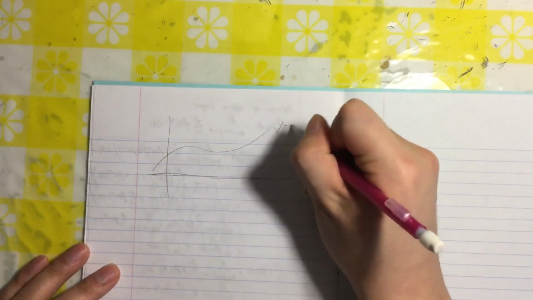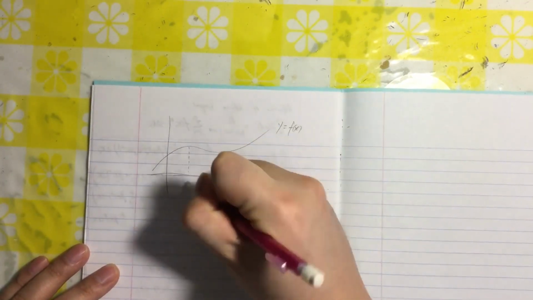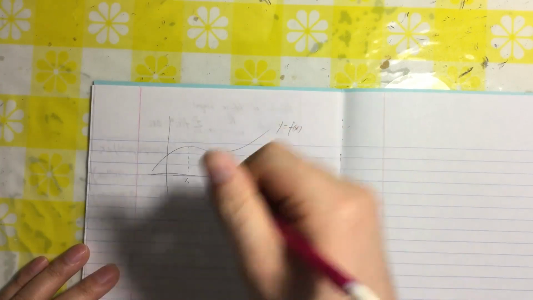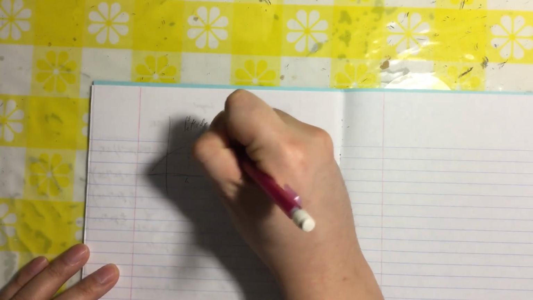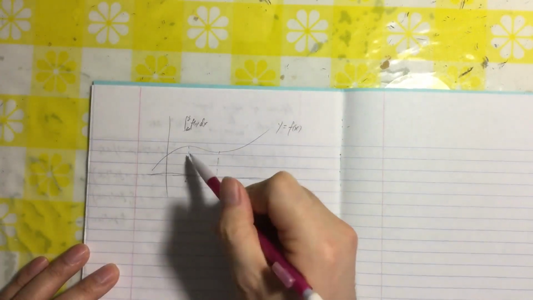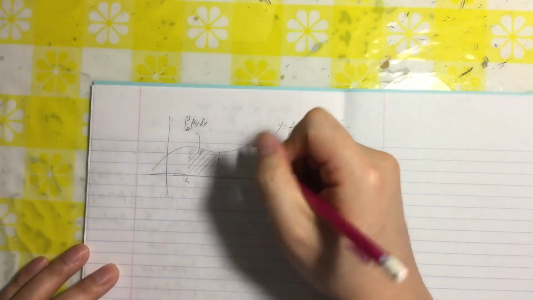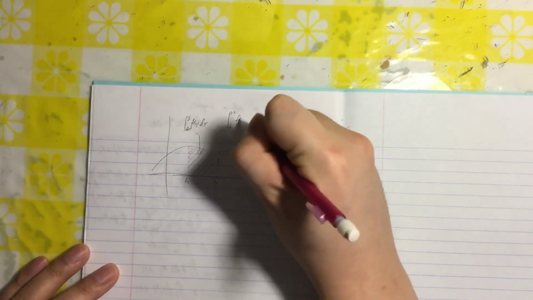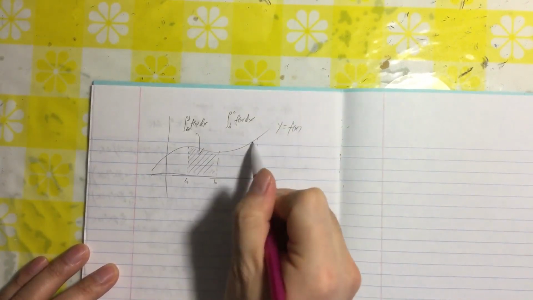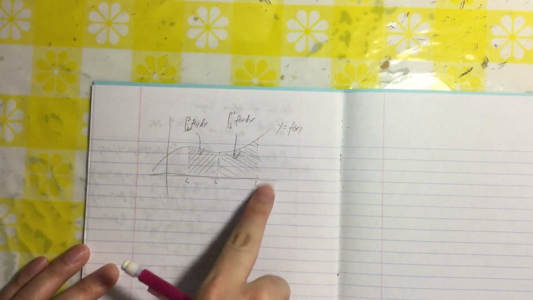Consider that's the graph y equal to f of x. The integral from a to b of f of x dx represents this area here. Suppose c is here. Now the integral from b to c of f of x dx represents this area here. That's the area under the curve from a to b, and that's the area under the curve from b to c.